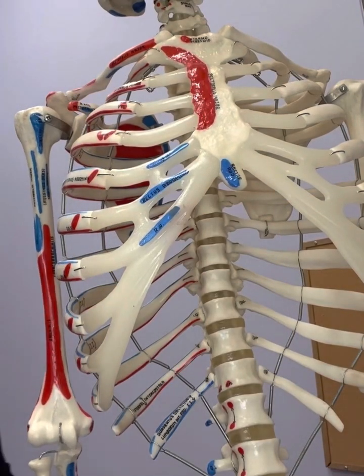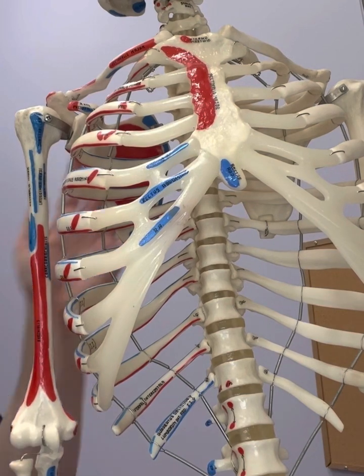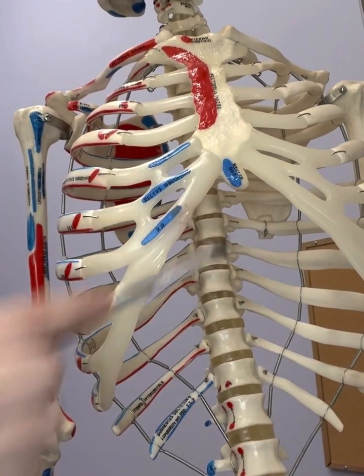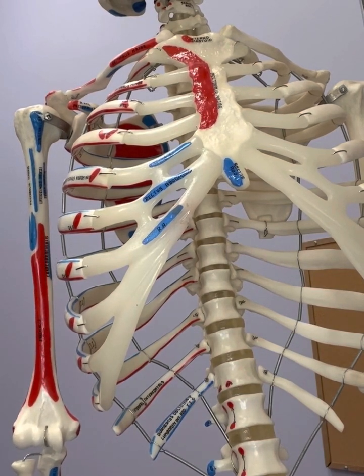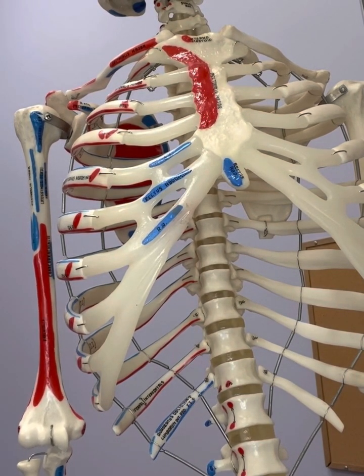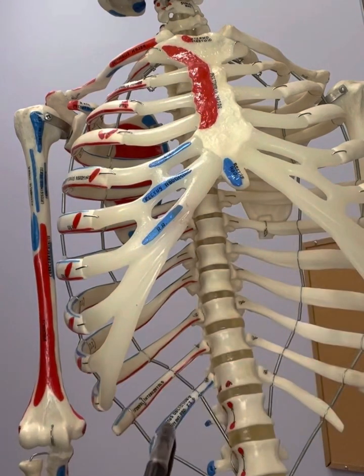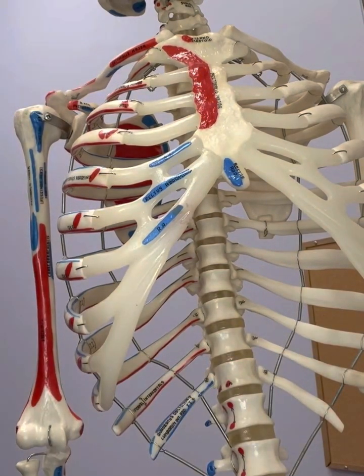Moving on from the vertebrae to the thorax. The thorax area is the area that protects the heart and the lungs. And here, we're talking about the ribs. There are 12 pairs of ribs in total, so 24 ribs altogether. This here is the clavicle, we'll talk about it in a minute.